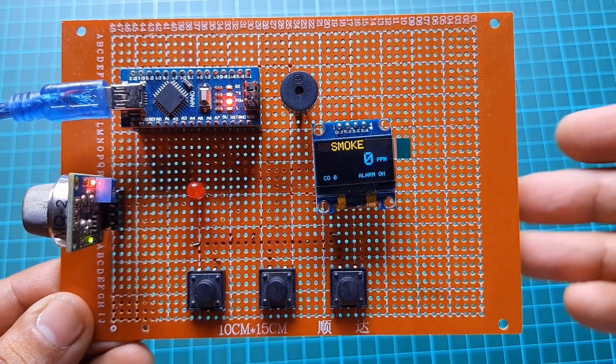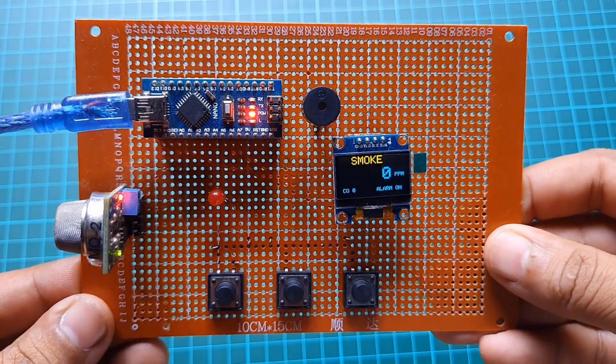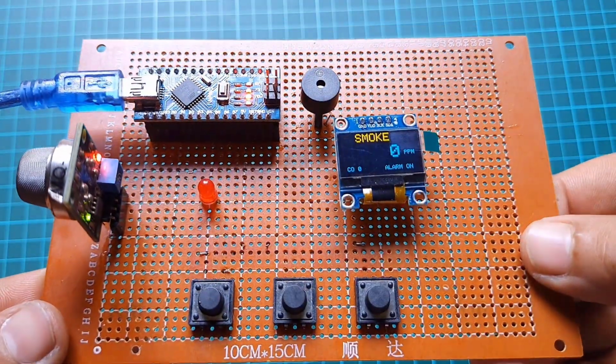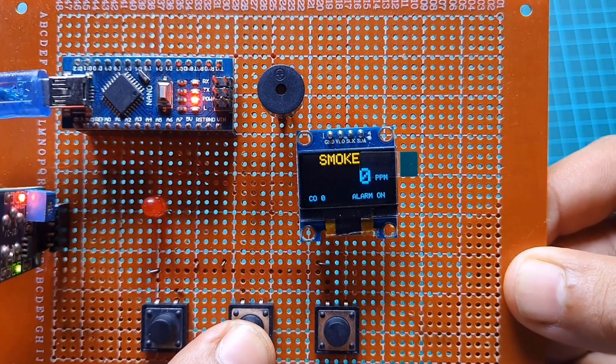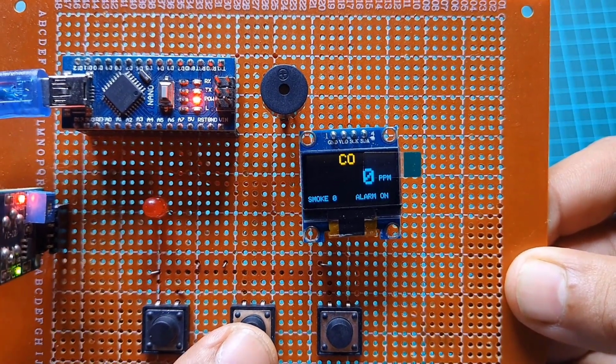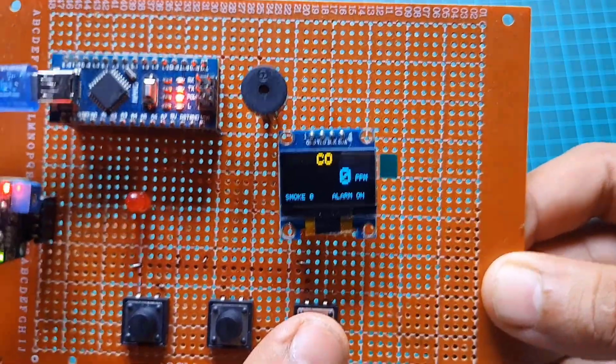This makes the MQ2 gas sensor module an excellent choice for building an indoor air quality monitoring system, a breathalyzer, or an early fire detection system. This project has an OLED display to display the smoke and carbon monoxide concentration in ppm.